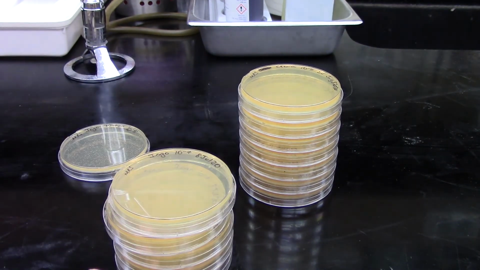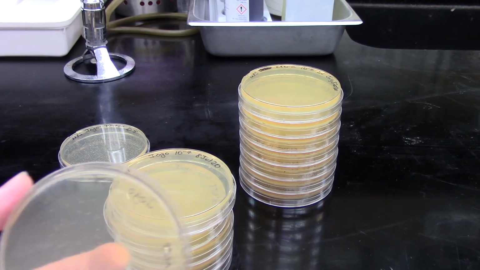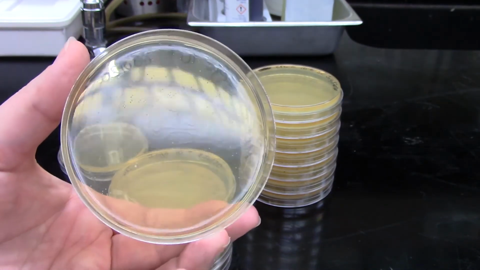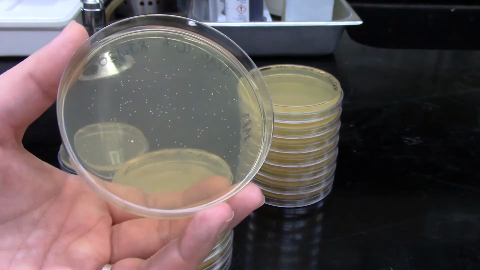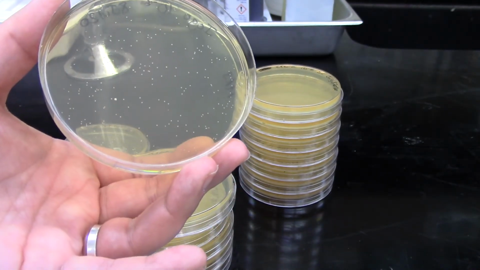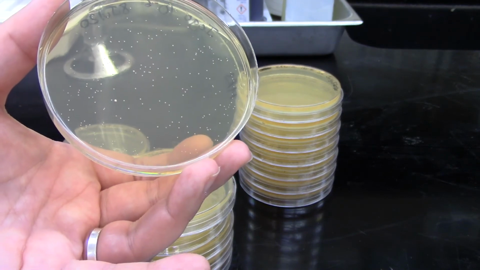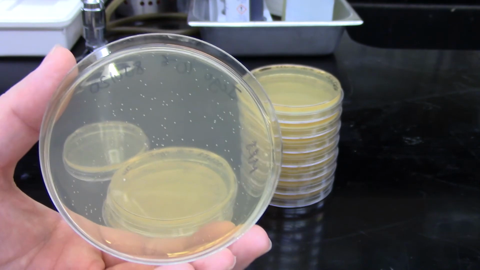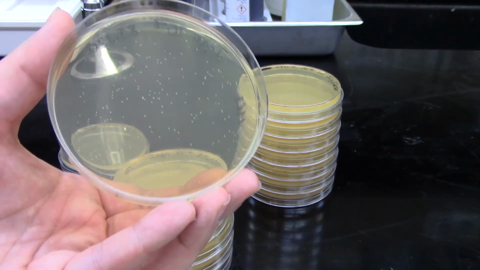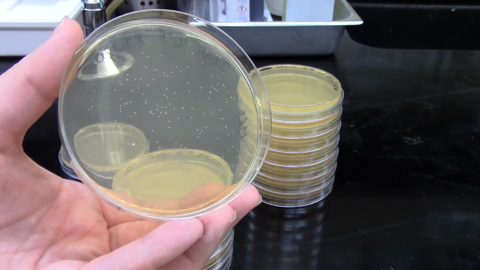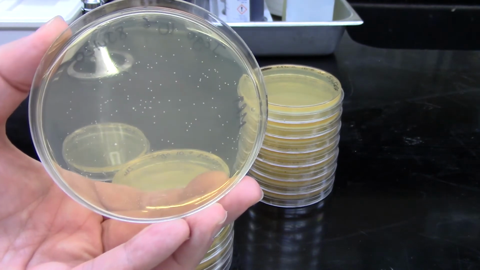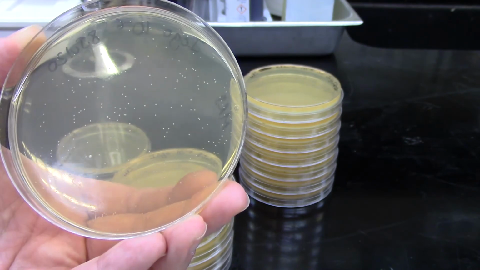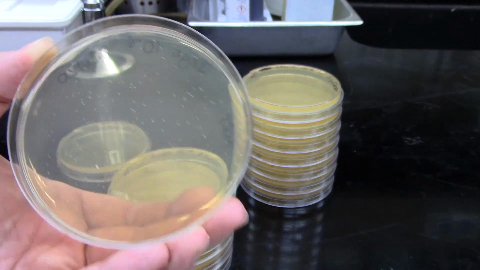Our 10 to the minus 6 dilution, though, again, lots of little dots on there, lots of little colonies growing. Do want to point out that these lactobacillus colonies are quite small when they grow on the MRS agar. But here we've got a good uniform set of colonies growing, and this will definitely be a countable plate, so we'll be able to see some data for this one.